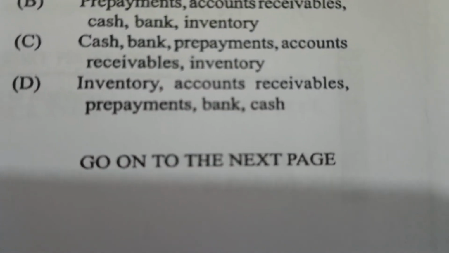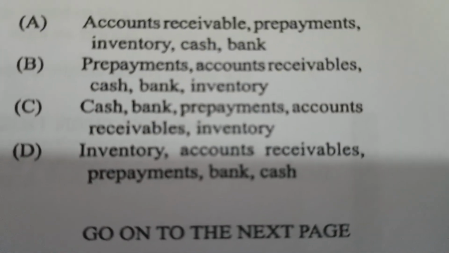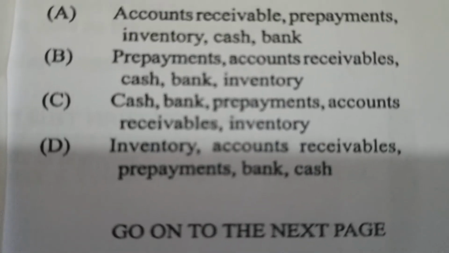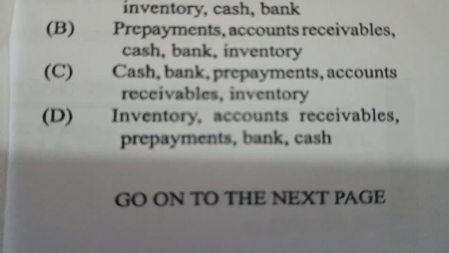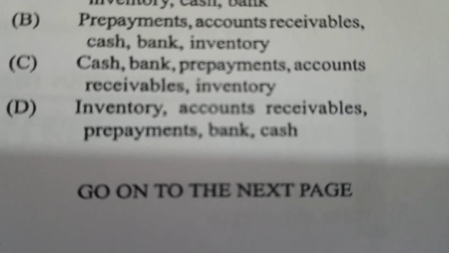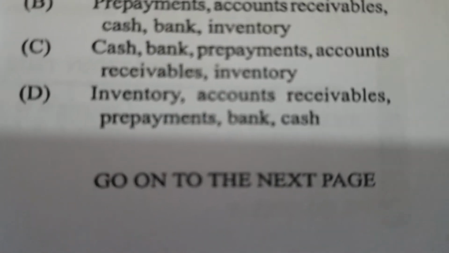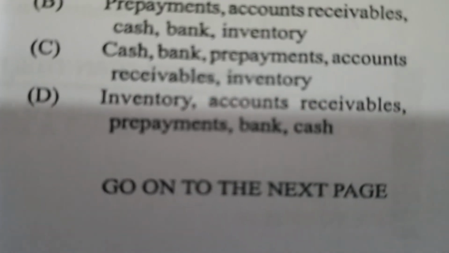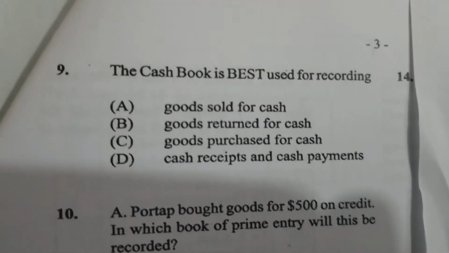All right, so the answer would not be C because we're moving from least liquid to most liquid. So D would be the appropriate answer: inventory, accounts receivable, prepayment, bank, and cash. We're moving from least liquid to most liquid. All right, so D would be your appropriate answer.